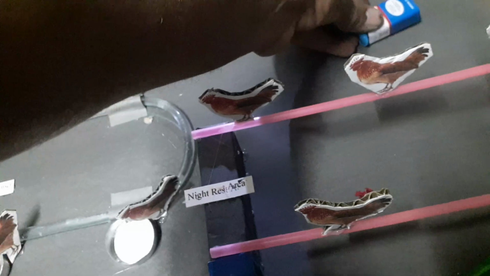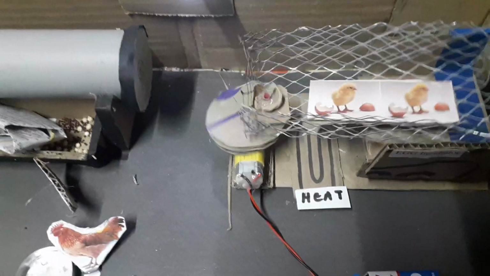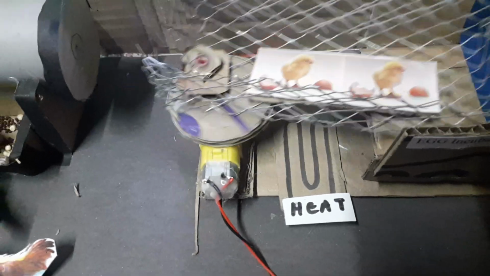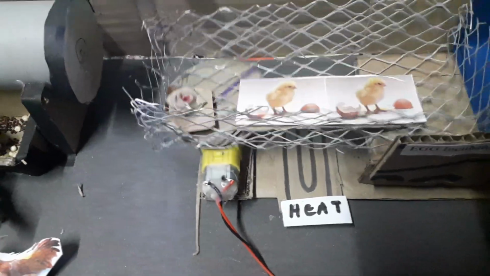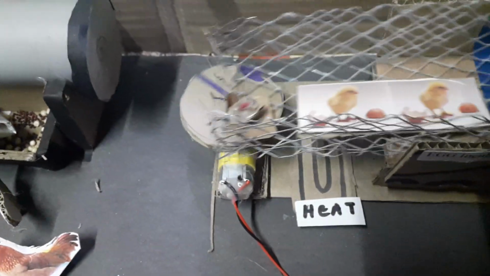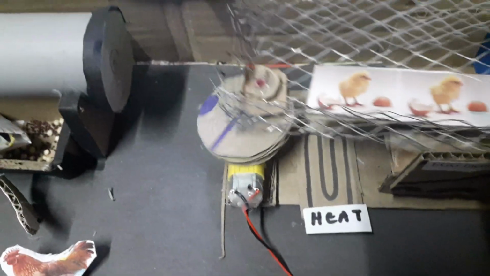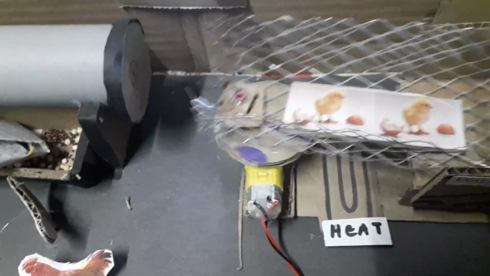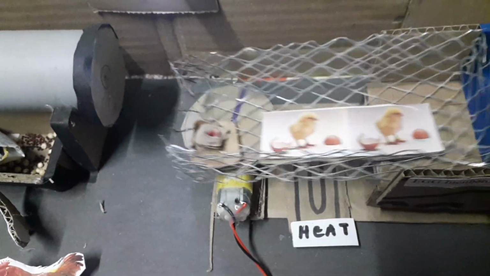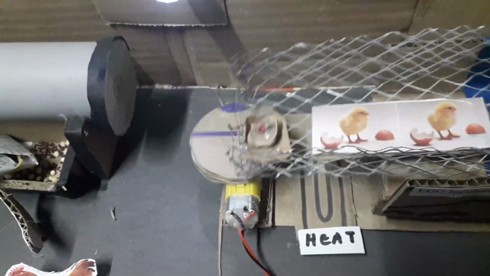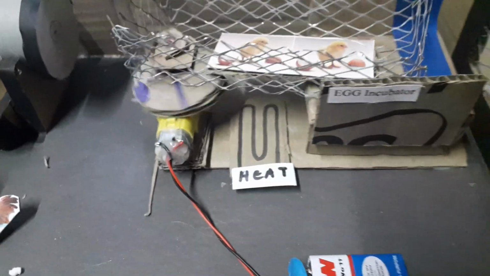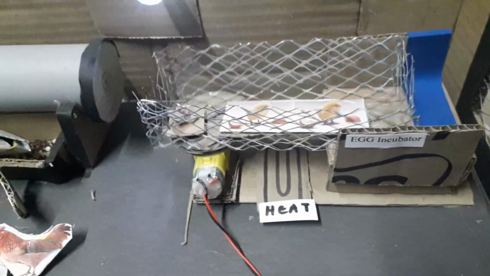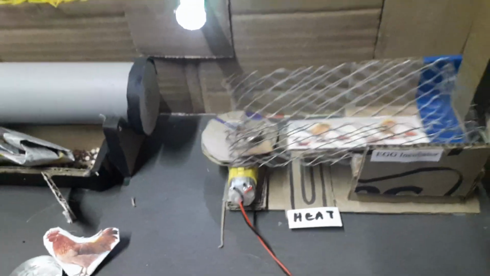The third part is the incubator part. When you connect this, eggs will be placed in the tray and a small heater is placed beneath the tray. This motion will move the eggs around so that the eggs receive an even amount of heat in all the directions so that the incubation takes place. This will convert the eggs into chicken, or small chicks.